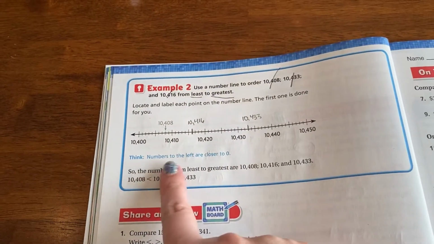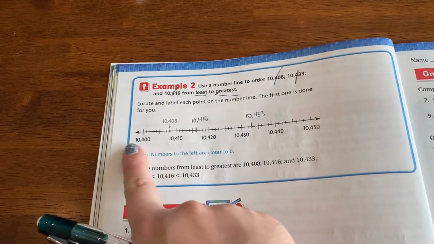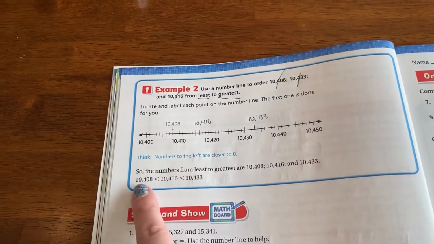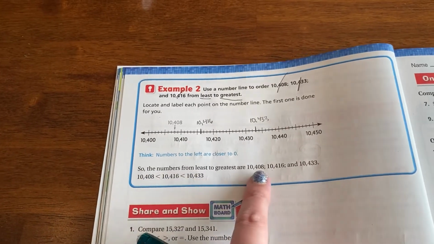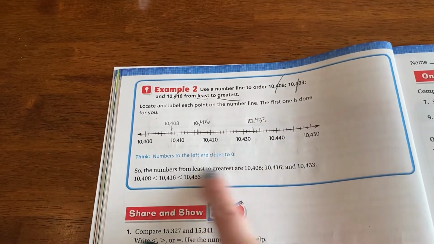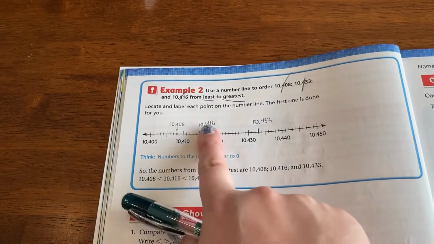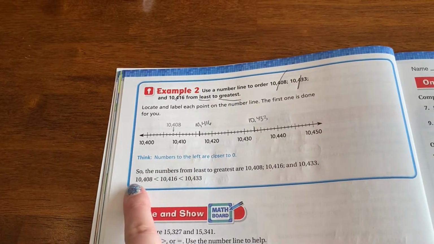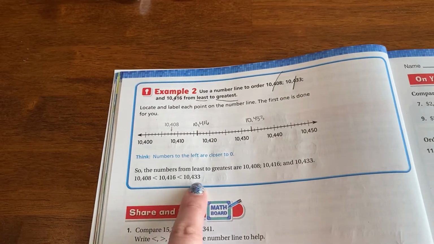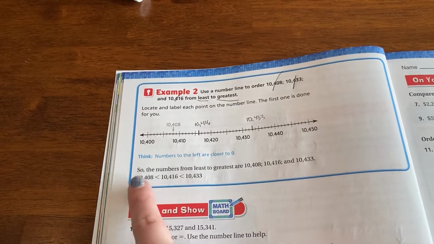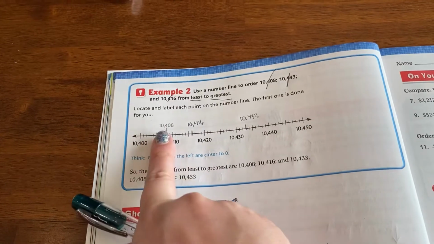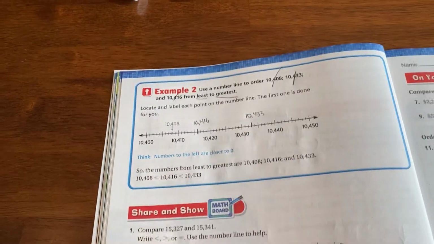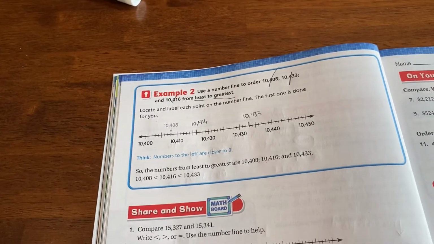So it says numbers to the left are closer to 0. So the smaller numbers are down here, bigger numbers up here. You know that from last year. So the numbers from least to greatest are 10,408, 10,416, and then 10,433. So they put them in between the symbols like this, so you can see that this one is bigger than this one, which is true. That one's bigger than this one, but this one's the biggest of all of them because it's all the way to the right. So like I said, you can use a number line to order numbers.